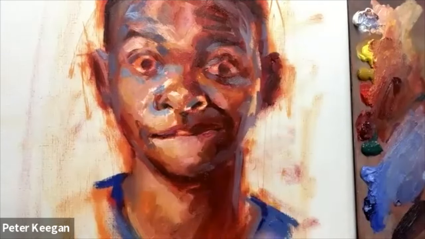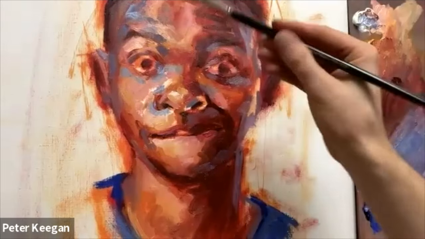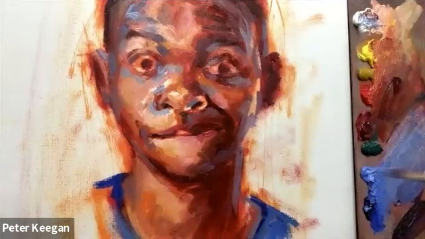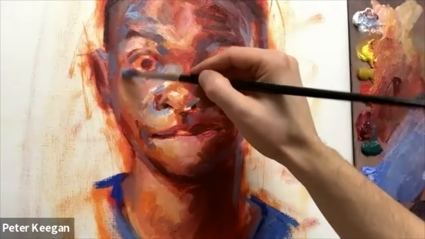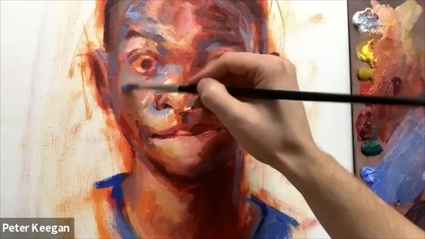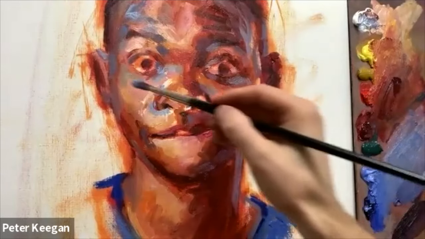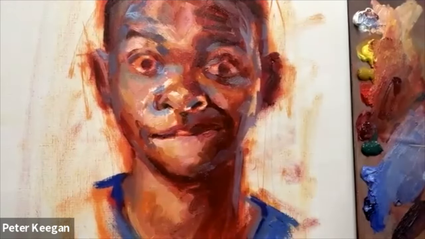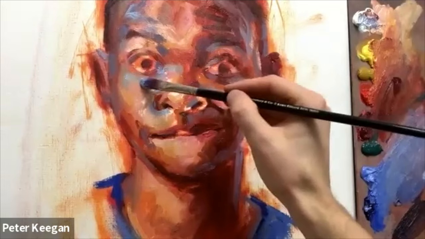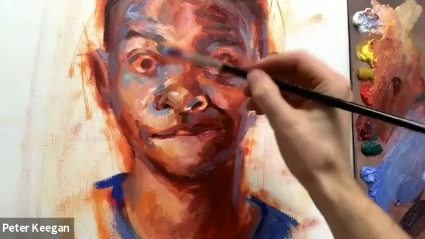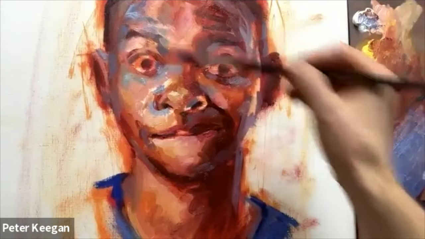Again, I'm laying it down, being very careful not to rub it in. If I was to rub it in, it's just going to mix in with the yellow. And of course, what's going to happen? I'm going to get a nice greeny colour. So it's not always bad to manipulate the colours in, just being very careful.